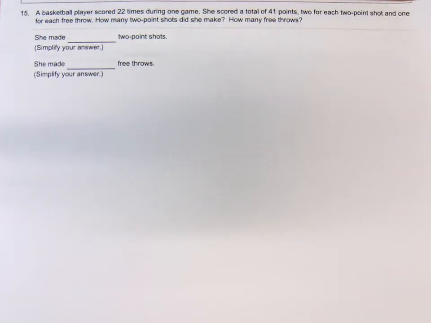Hello, this is Mr. Precella, and today we're going to be setting up some word problems involving linear systems of equations. And once we've set them up, then I'll leave it up to you to decide how you want to solve them, by substitution or elimination. We've already discussed those in class.